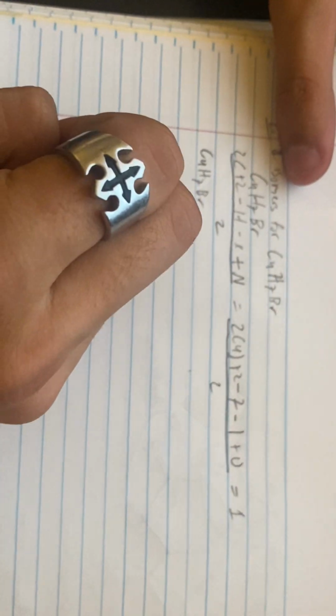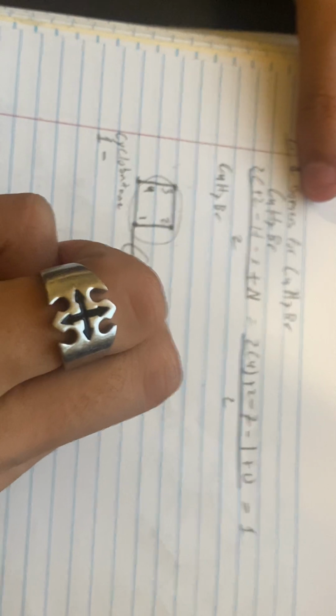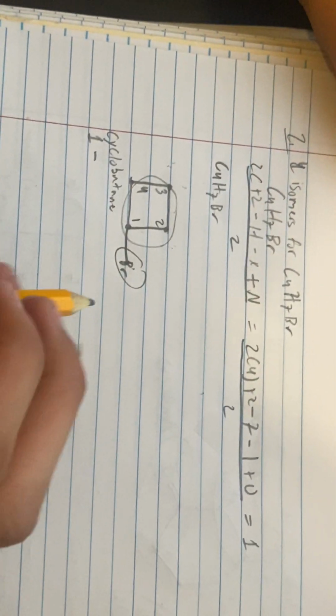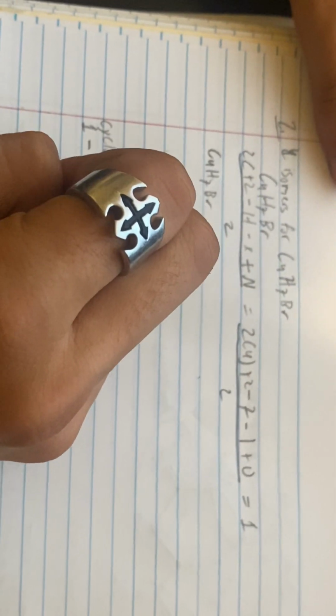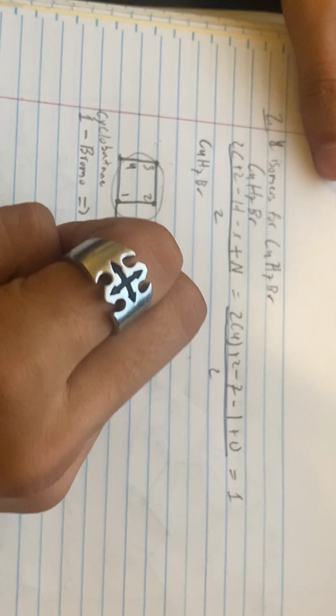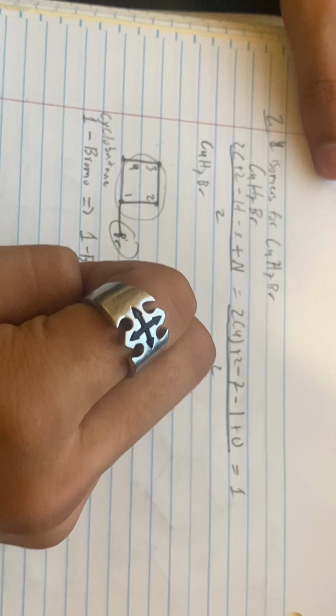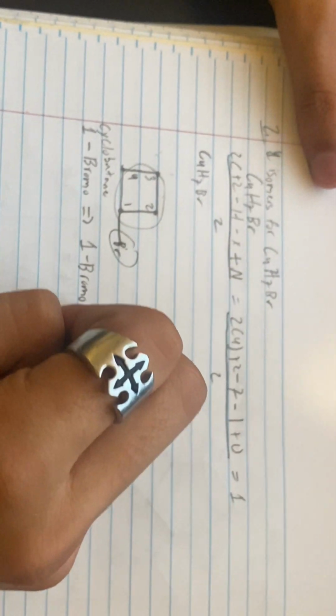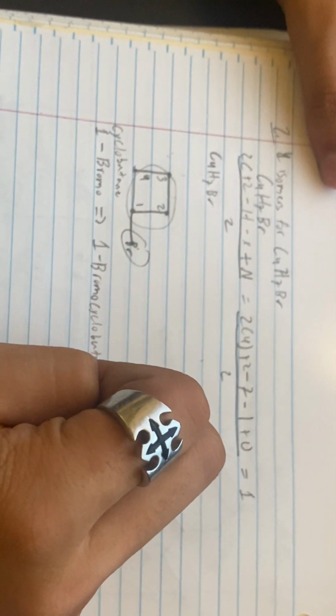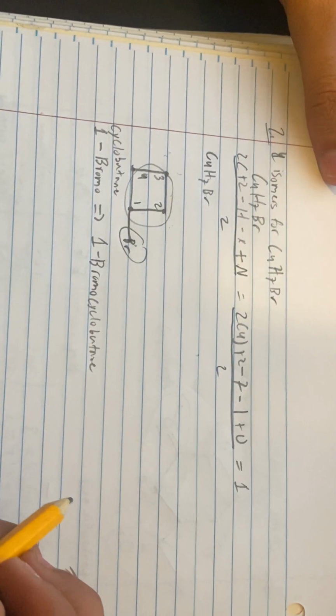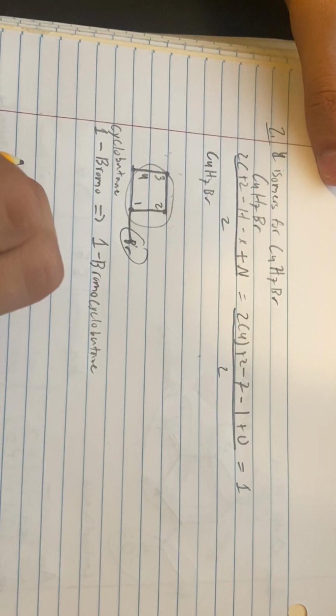So now to find the one at the first branch, it is at number 1. So we know that it starts at 1. And since bromine is a halogen, that ends in O. So it's going to be 1 bromo. So the full name for this is 1-bromocyclobutane.